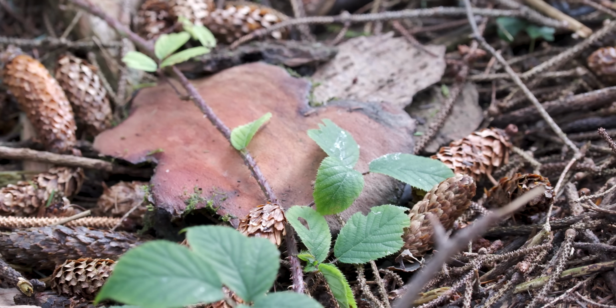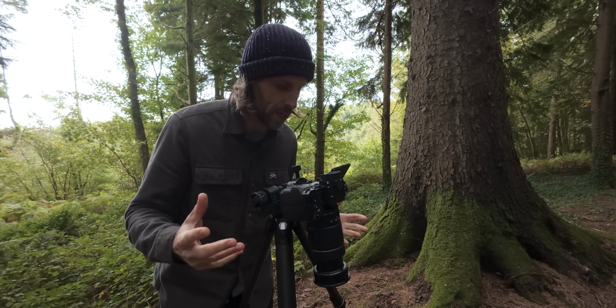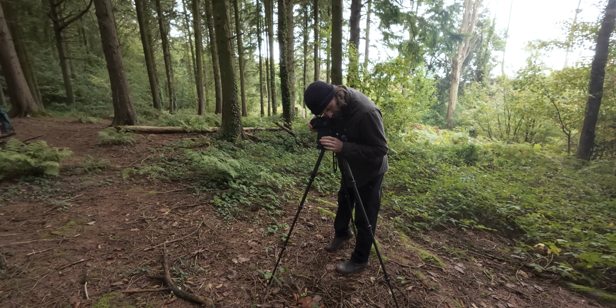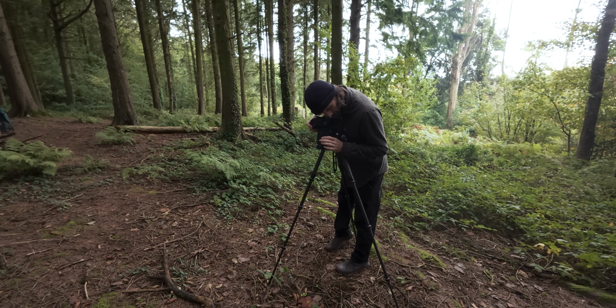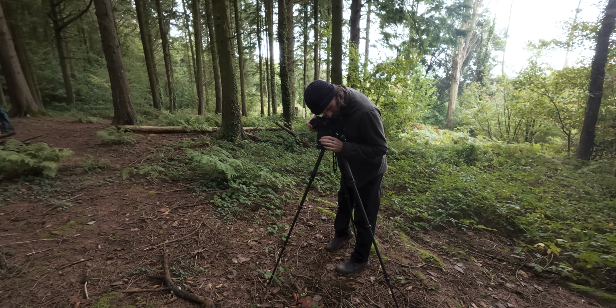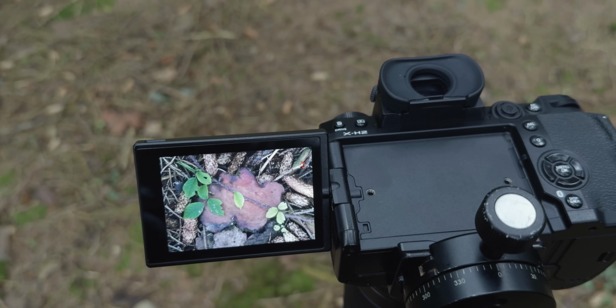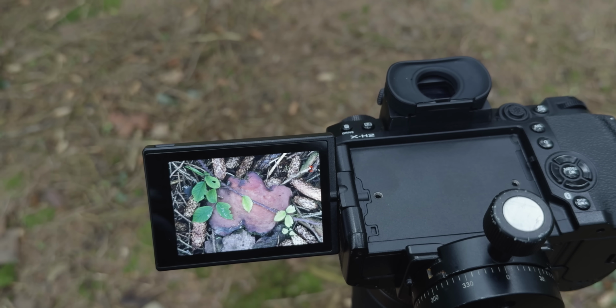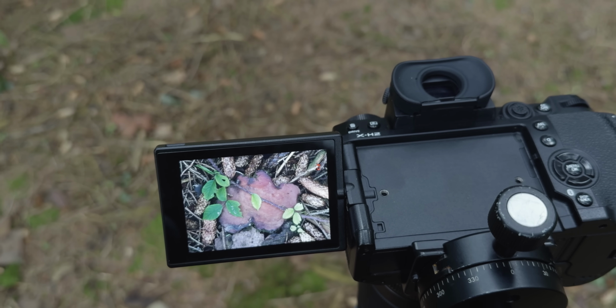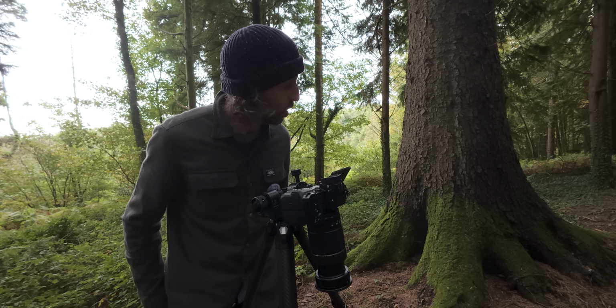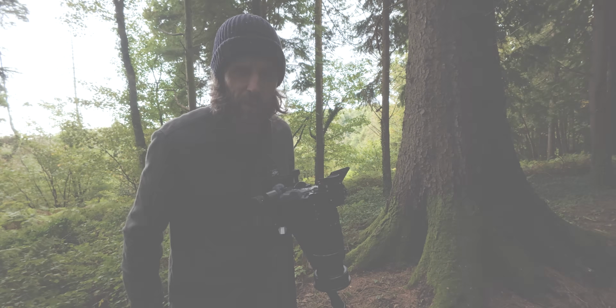I am going to have to focus stack it again, unfortunately. It's just the way it is with this type of focal length. I'm at around about 130 mil, something like that, with a telephoto lens on. So yeah, just going to take this shot now. So it's just a case of working through those focal points. Fantastic. Right, let's move on to the tree trunk.